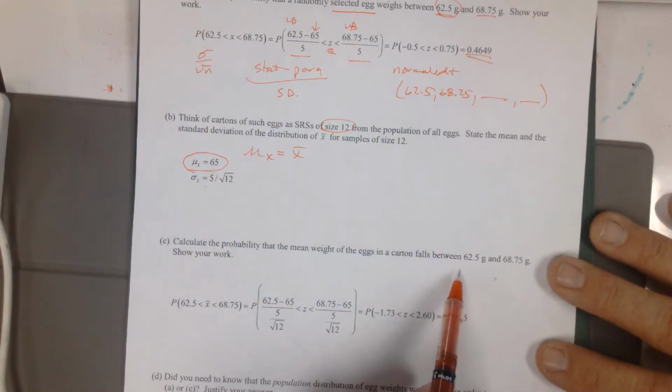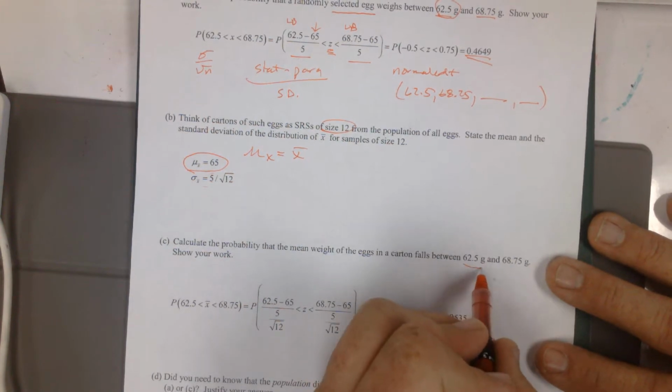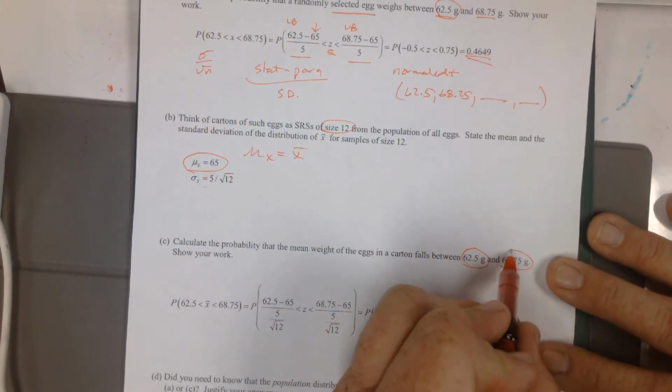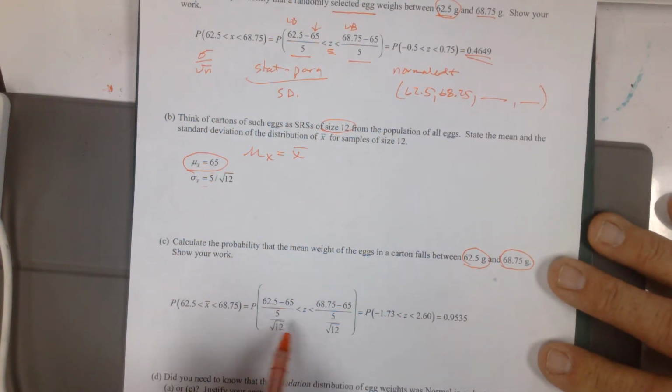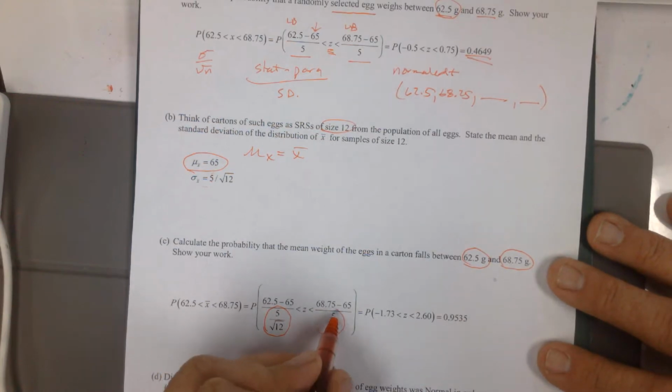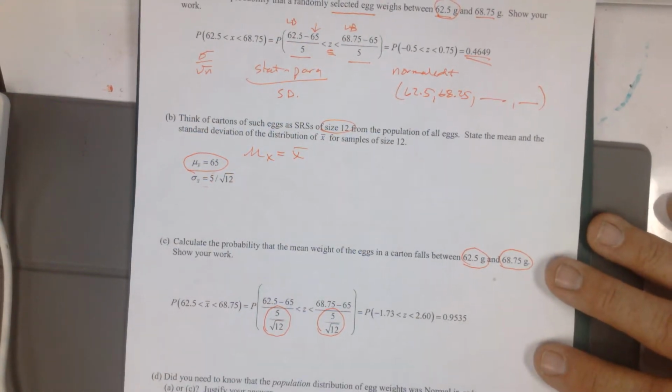Now from there, they turn around and they go, okay, well, I'm going to keep working with the same two numbers. So that means the setup is the same here. The only thing that changes is the fact that we took a sample and we have to do the standard deviation.